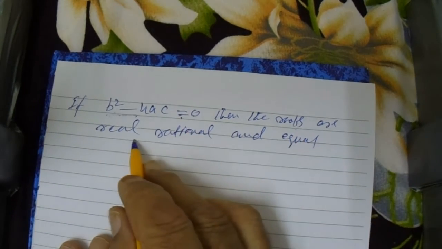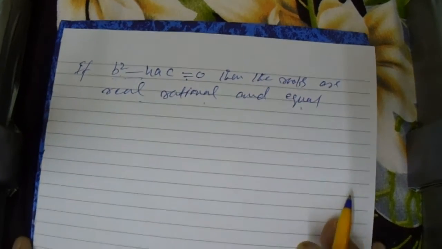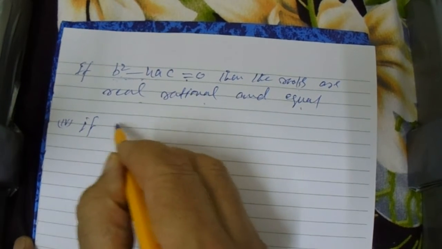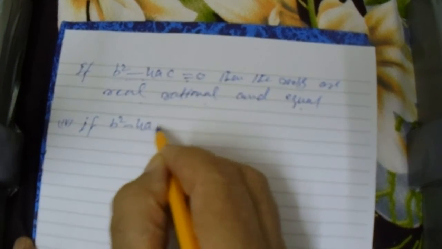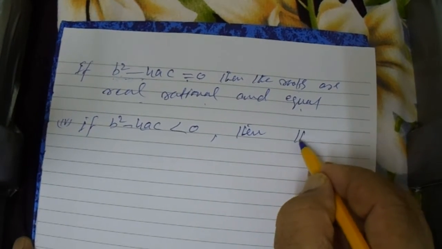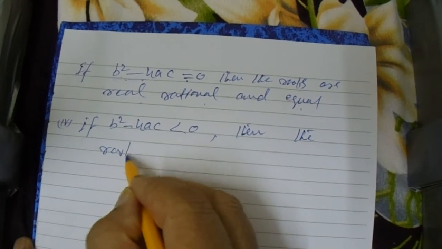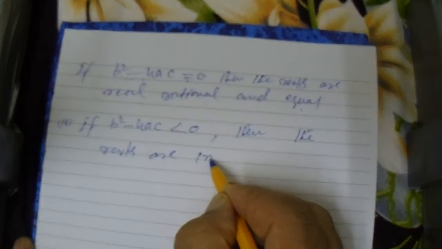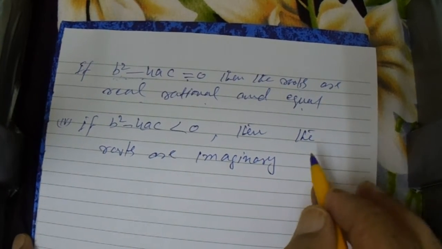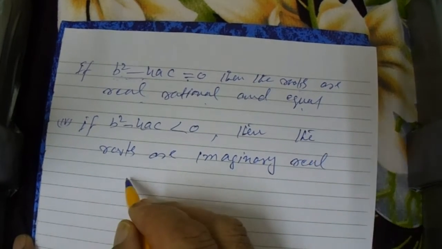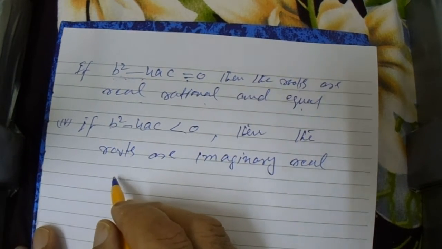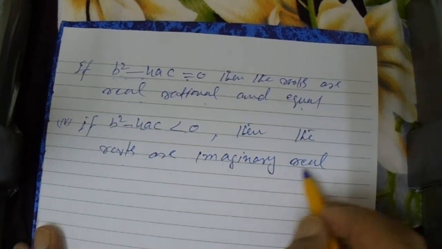Then the roots are real, rational and equal. Now the fourth type of roots. If b square minus 4ac is less than 0, then the roots are imaginary, only imaginary.